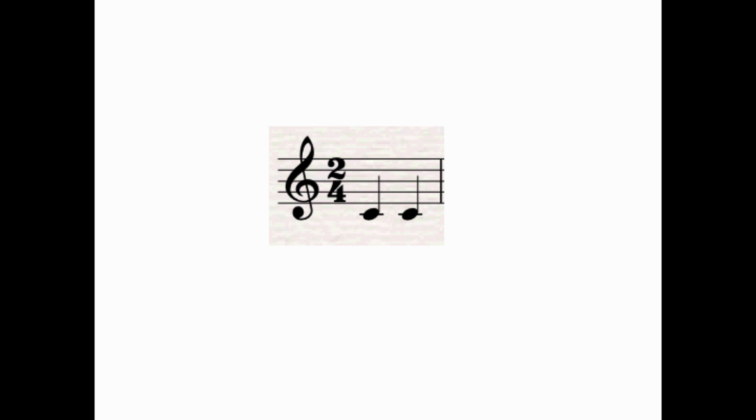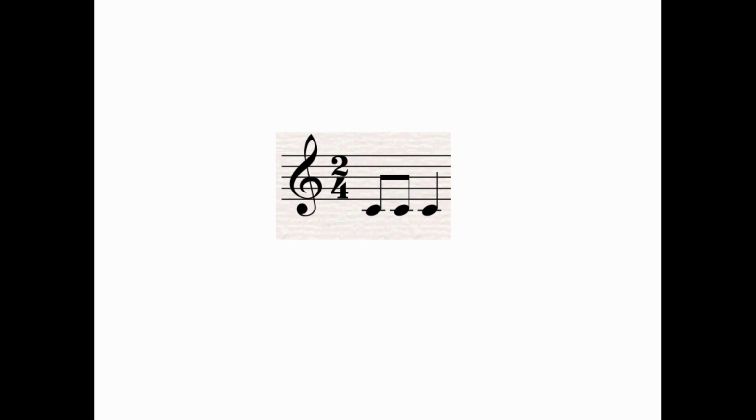In this first example, we see the number 4 at the bottom, which means that we are referring to a crotchet beat. The top number is the number 2. This means that the sum of the note values in each bar equates to 2 crotchet beats. So as you can see in this first example, the bar consists of 2 crotchets. However, it makes equal sense for a bar with this time signature to consist of 2 quavers and 1 crotchet.